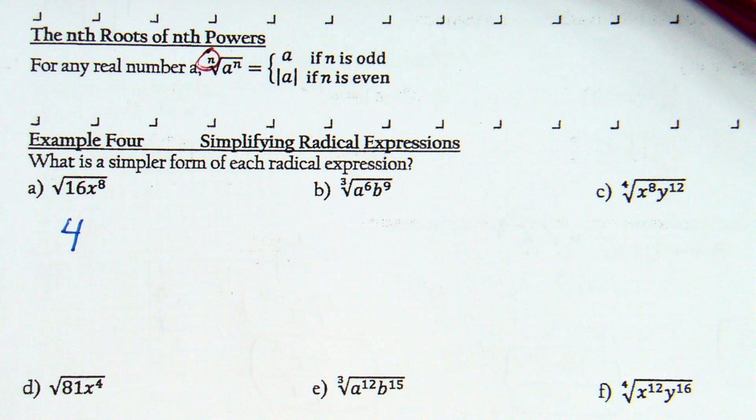Yeah, because what do our exponent rules say from yesterday? If you have, like, bases and you're multiplying, then what do we do with the exponents? We add. So x to the 4th times x to the 4th is x to the 8th.